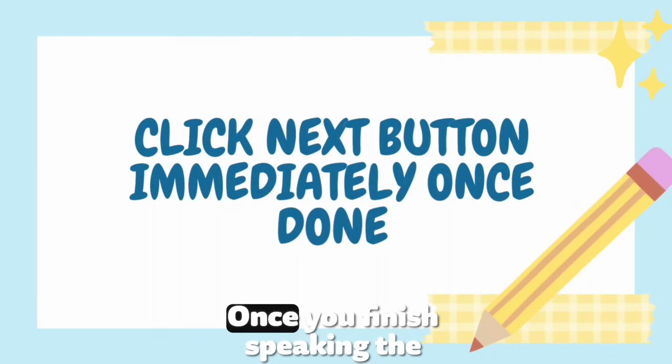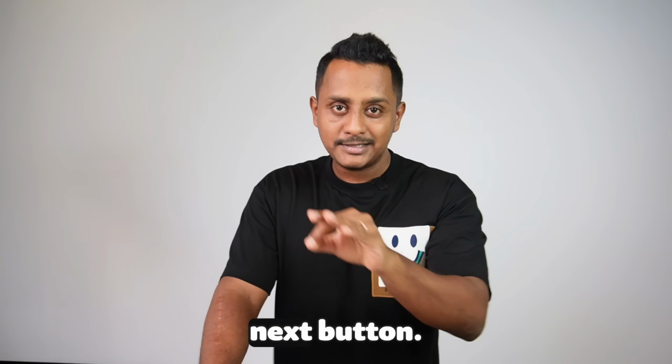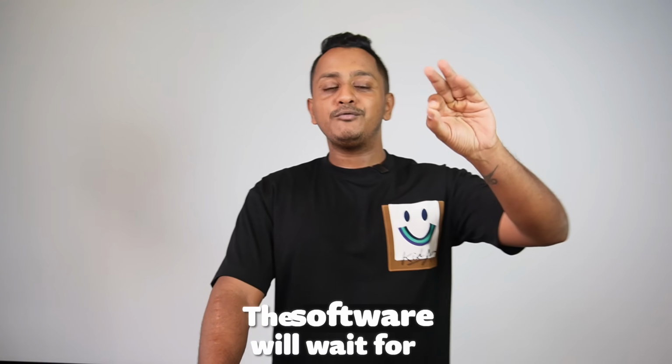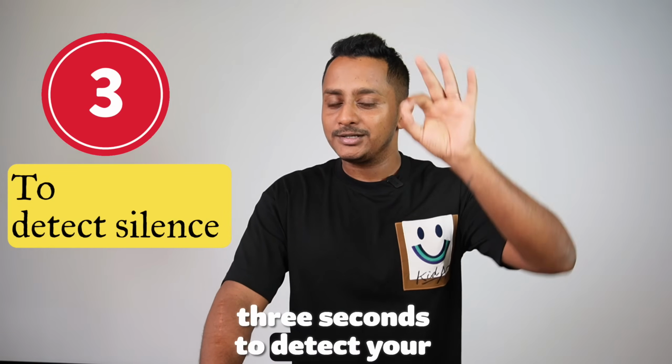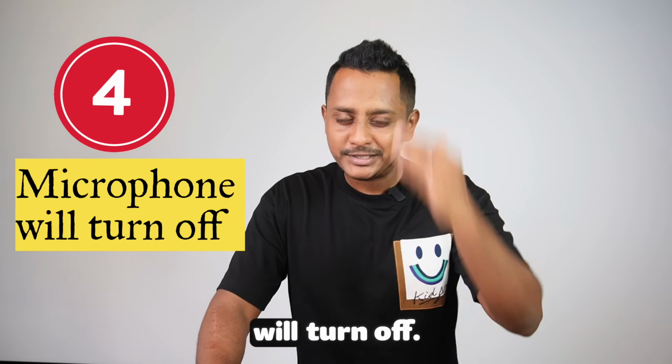Hack number one is to click the next button immediately once you finish speaking the Read Aloud. Let's say you don't click the next button. What is going to happen? The software will wait for 3 seconds to detect your silence. The 4th second, in an ideal environment, the microphone will turn off.